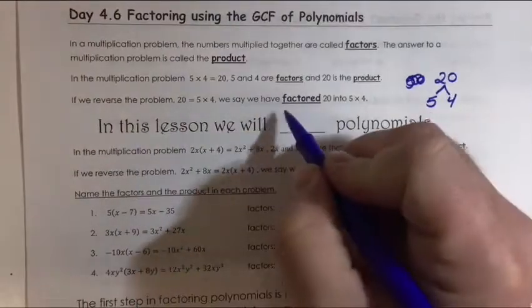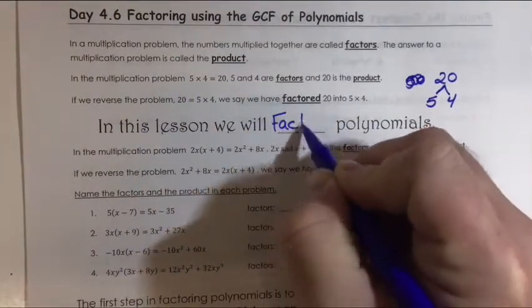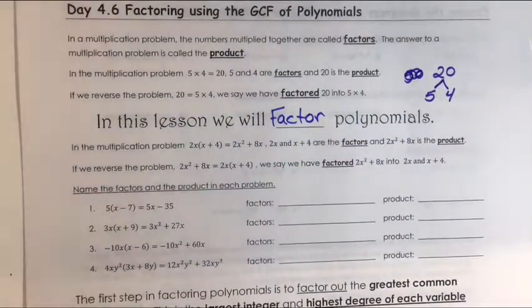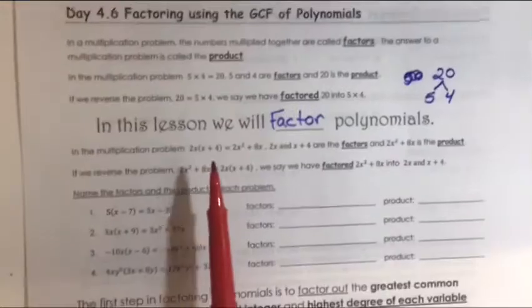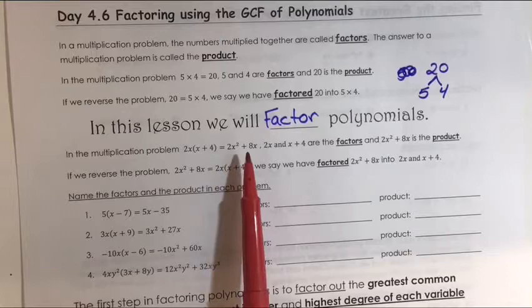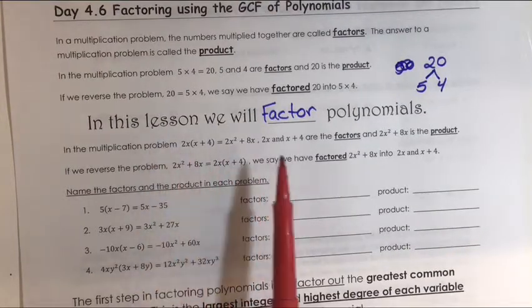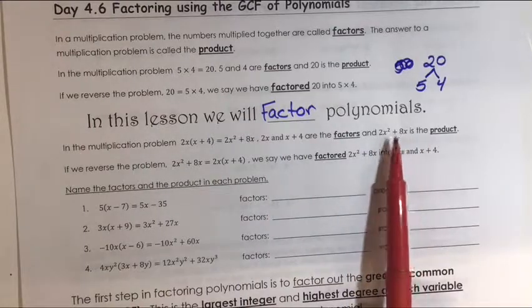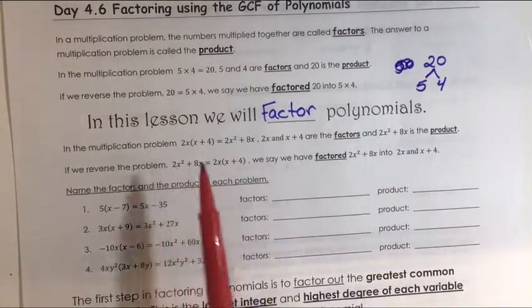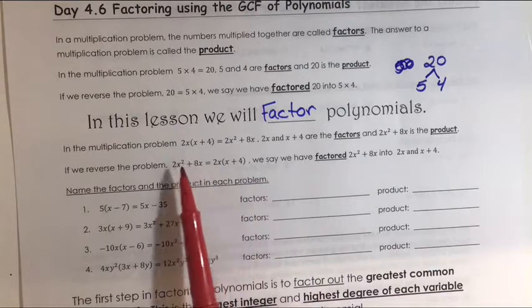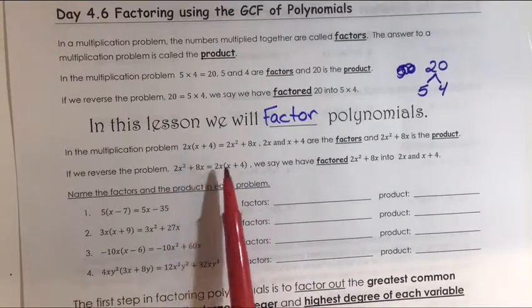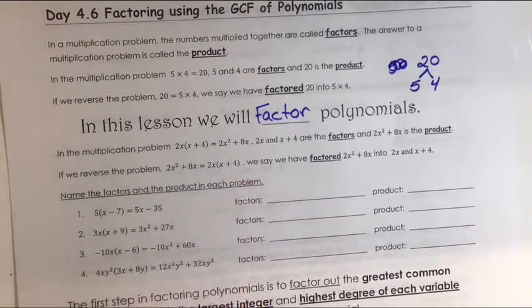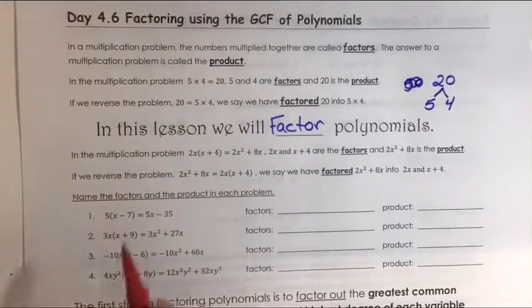So in this lesson, we will factor polynomials. So we're going to look at separating polynomials. We looked at multiplication problems where we would distribute and get something like this. So the factors would be the 2x and the x plus 4. And then the product is 2x squared plus 8x. And if we reverse that, we could say that we've factored 2x squared plus 8x into 2x and x plus 4. And so what we're going to do is we're going to practice some of this.